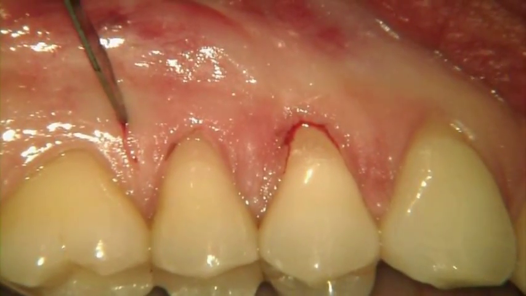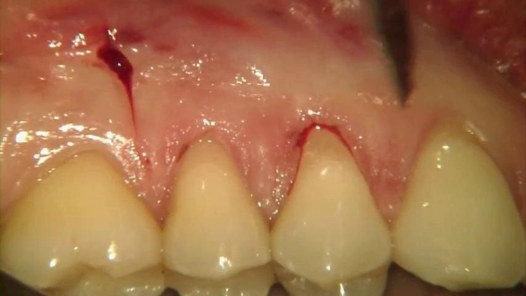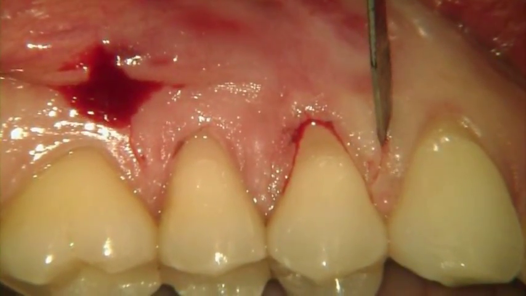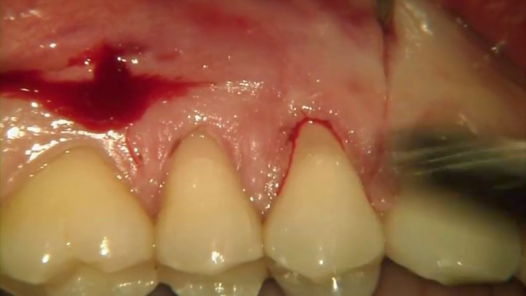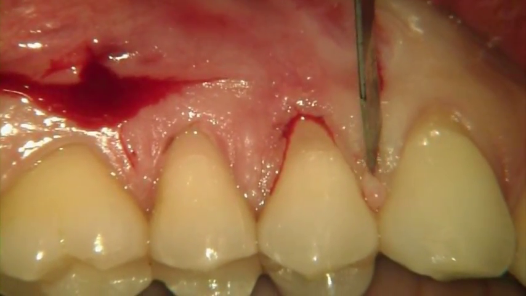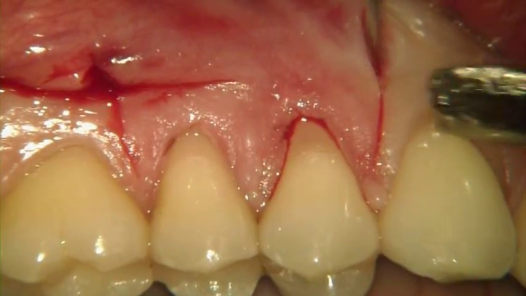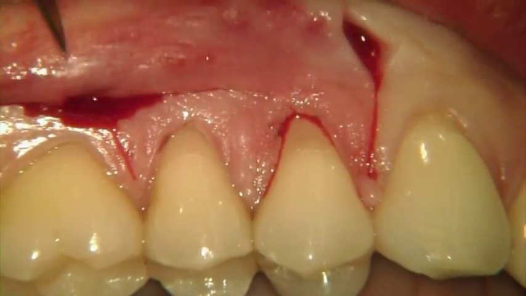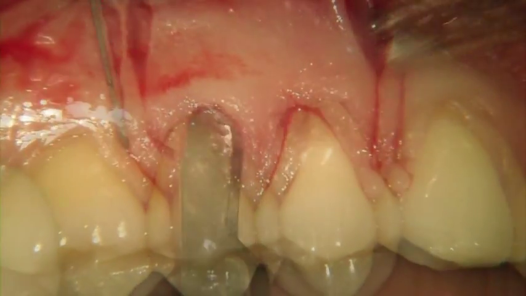Following root preparation, attention is focused on developing a partial thickness mucoperiosteal flap with 2 divergent vertical releasing incisions. Here, using a 15C blade, the surgeon begins in the distal papillary region, avoiding the free gingival margin on the adjacent tooth, but staying as close to the adjacent tooth as possible. The incision moves apically into the vestibular mucosa. An identical partial thickness incision is made on the mesial aspect of the maxillary right first premolar.